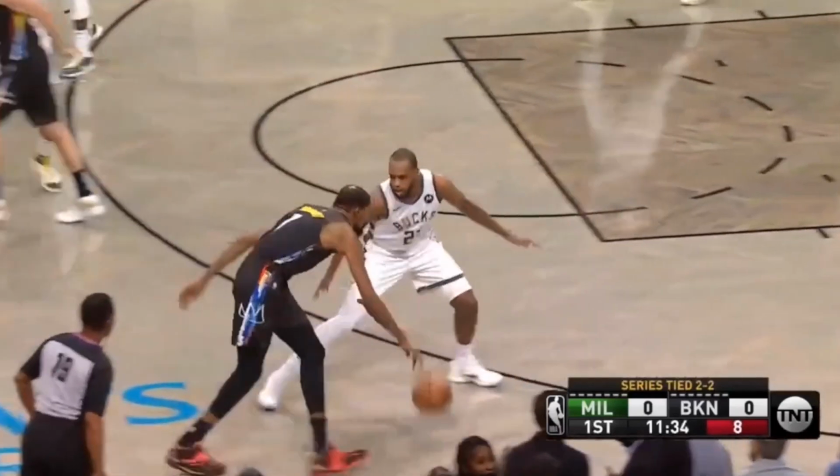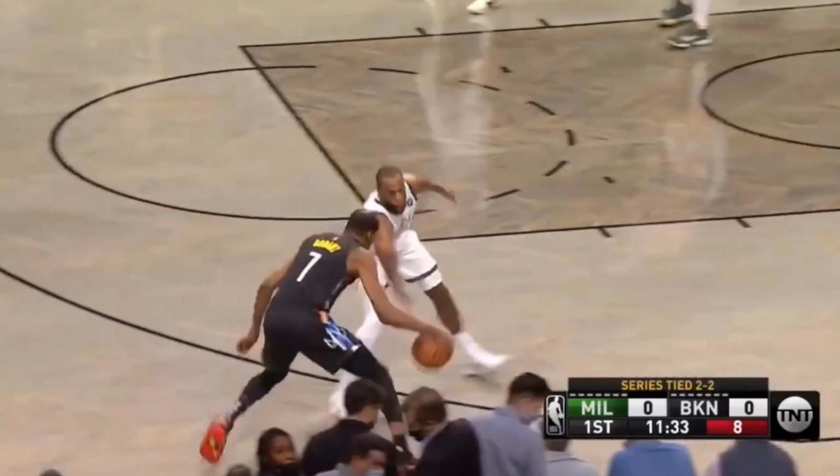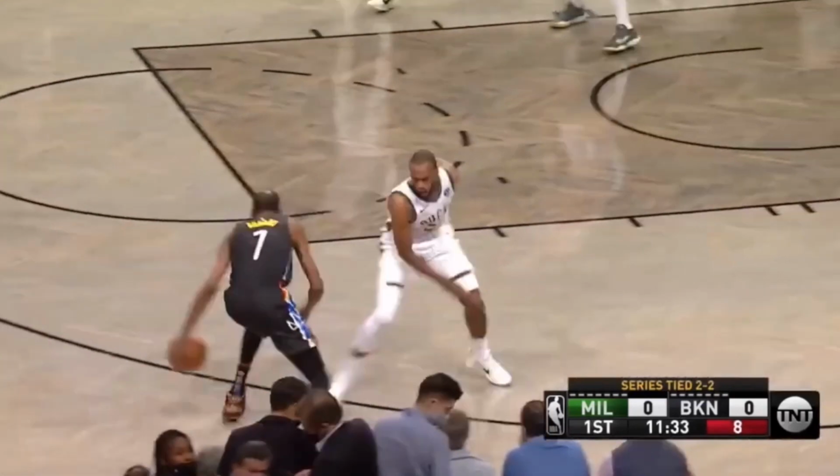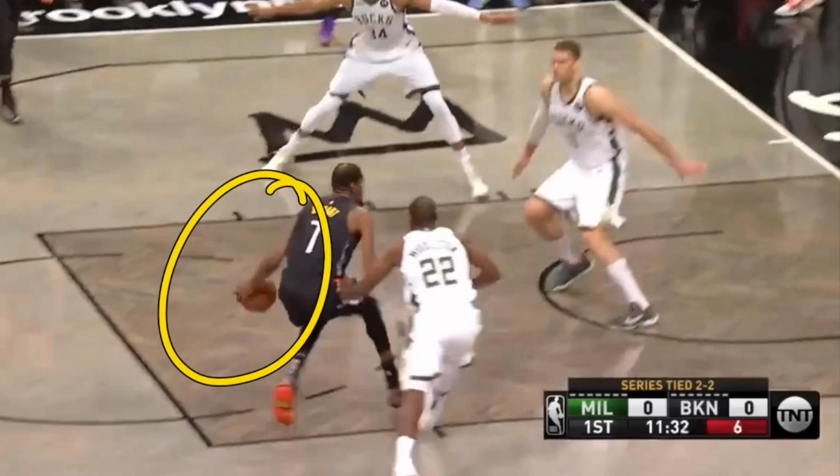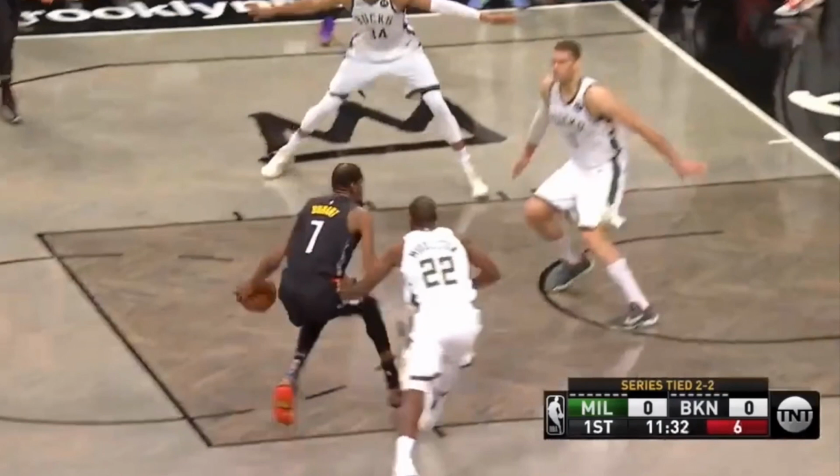But you don't want to do just a quick, simple crossover. You want to do a little bit of a hesitation or something else. Here he does a hesitation through the legs, and then he's able to attack the rim. Now, when he attacks the rim, you really only want to count down 1 or 2 dribbles, nothing more than 2. You want your moves to be quick and effective.